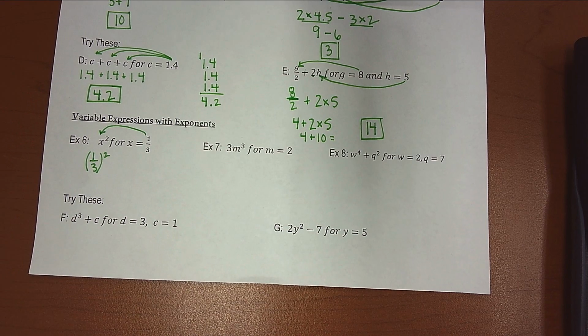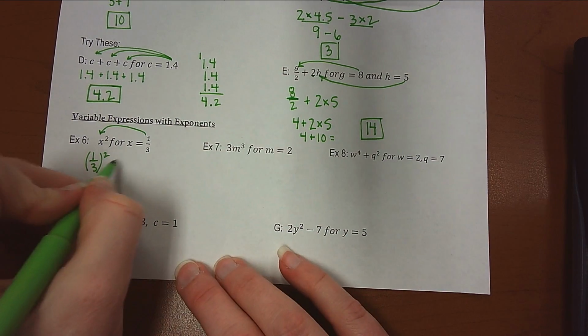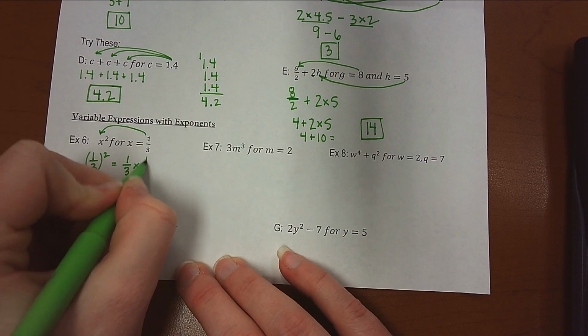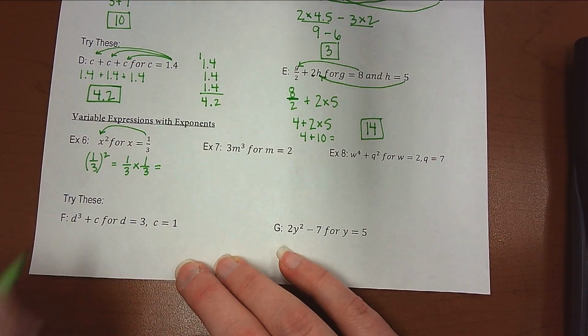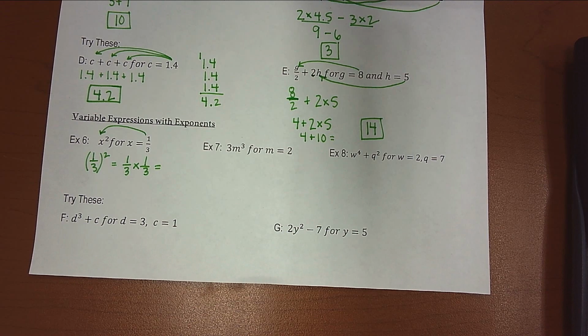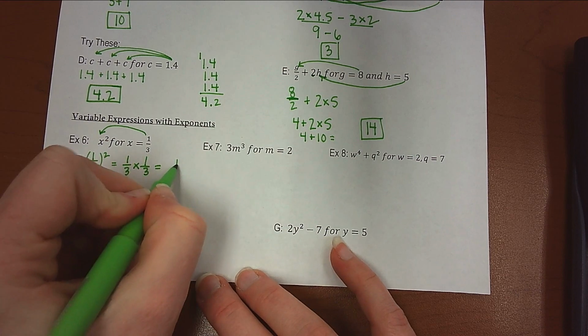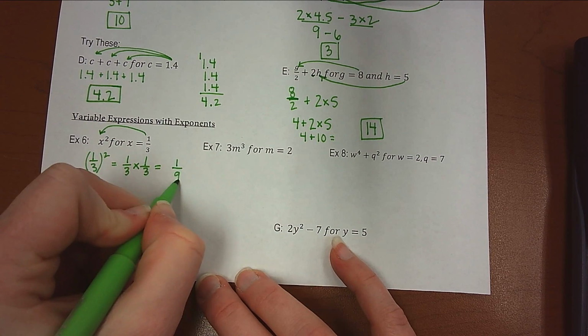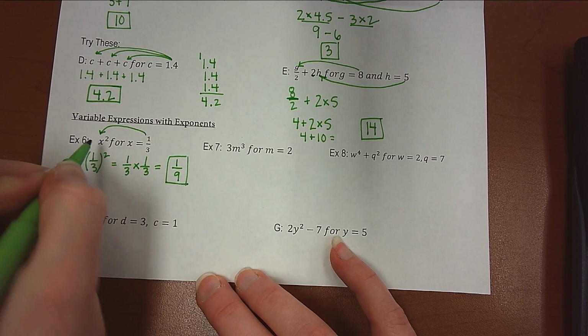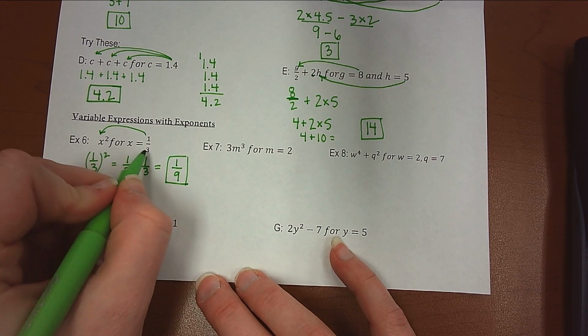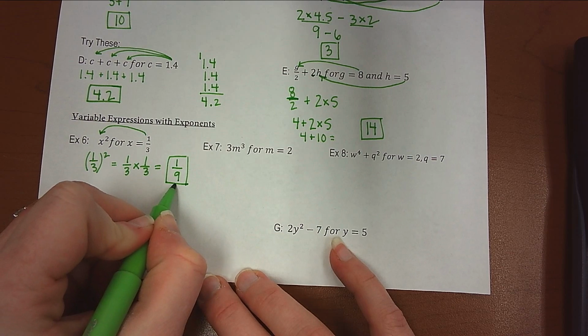1/3 to the second power is just 1/3 times 1/3. So I'm going to write this step out and look for anything that I can cross-reduce. Because I can't cross-reduce anything, I'm just going to multiply straight across. 1 times 1 is 1. 3 times 3 is 9. And x to the second power for x equals 1/3 is 1/9.